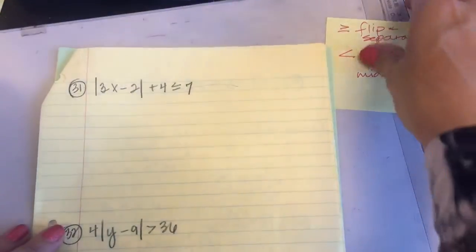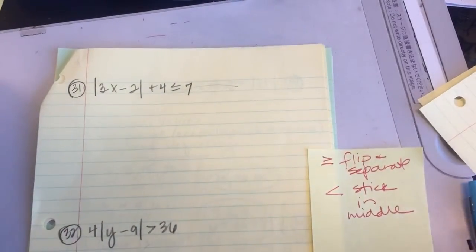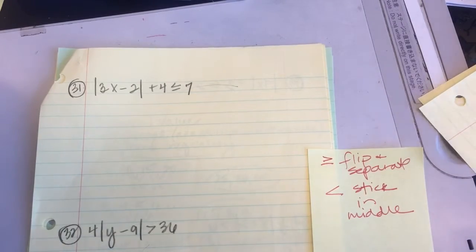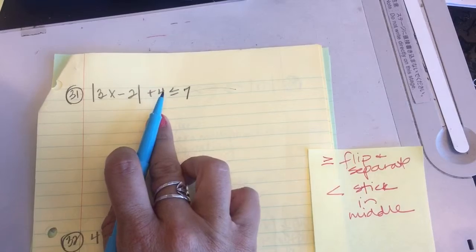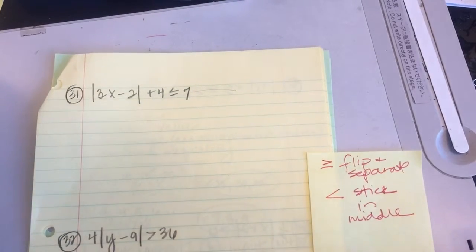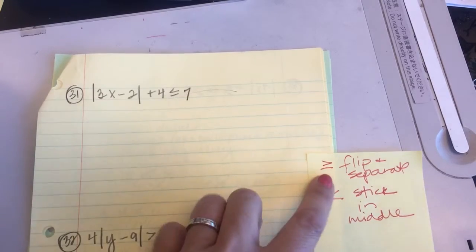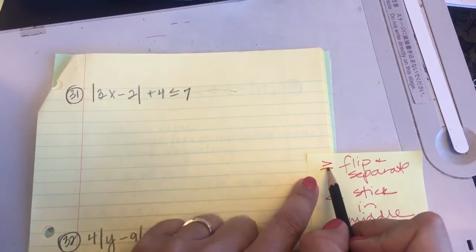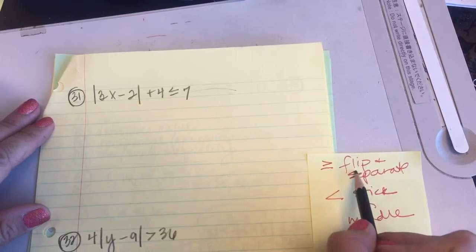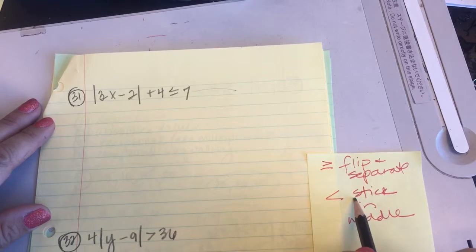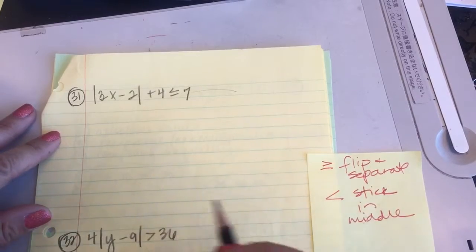Okay, I'm going to pick up where I left off in our chapter review problems. This was the first set of problems that we did. We had some absolute value inequalities that we had left off on in class. I want to start with my little note that if I'm dealing with a greater than situation in absolute value inequalities, I'm going to flip my sign and separate. But if I'm dealing with a less than, I have this note that says stick in the middle.